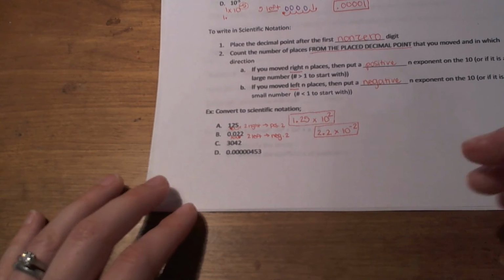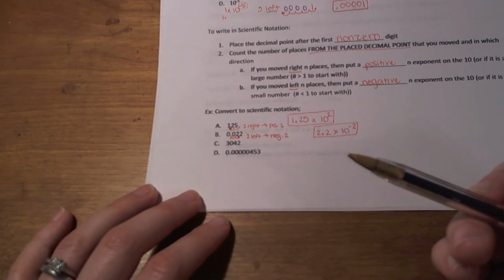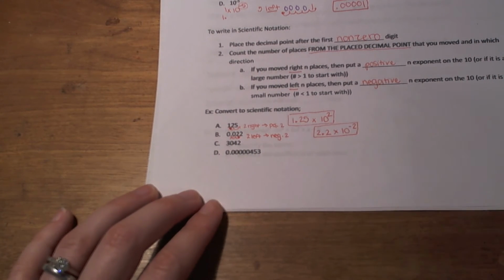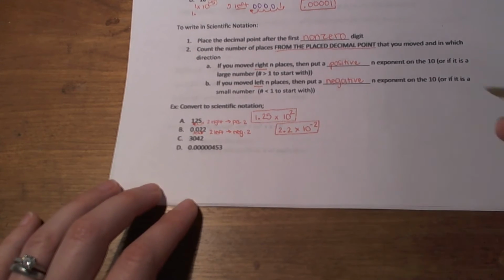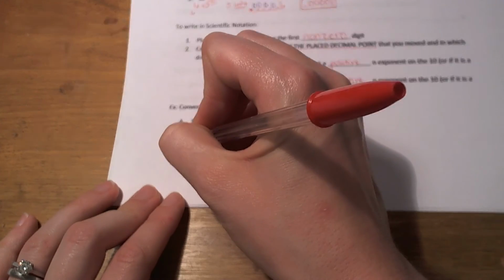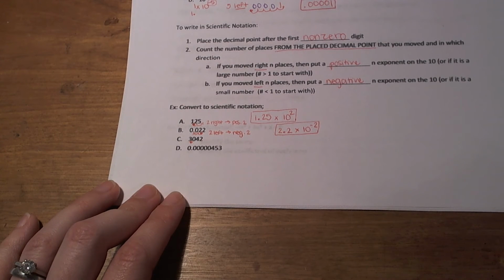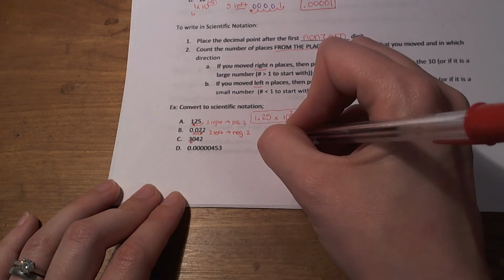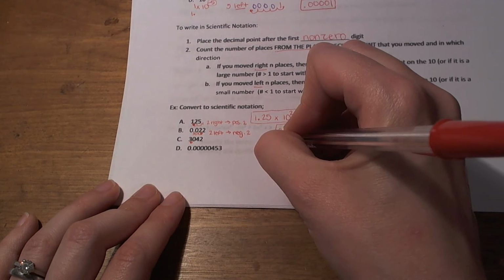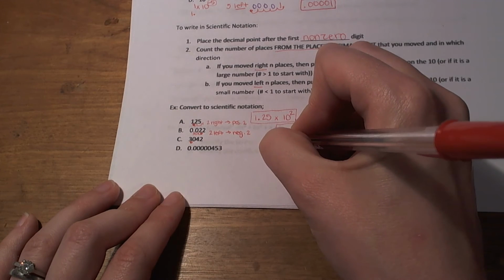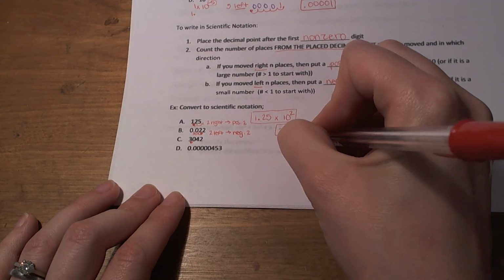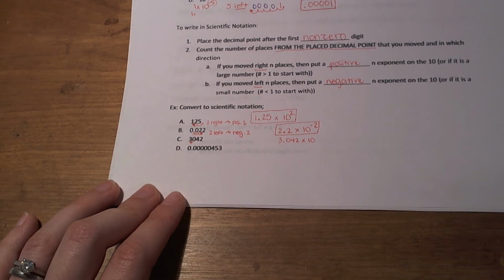For C, 3042, we are first going to place the decimal point after the 3 and before the 0. And now, to figure out the end of this 3.042 times 10, we need to figure out that exponent value.